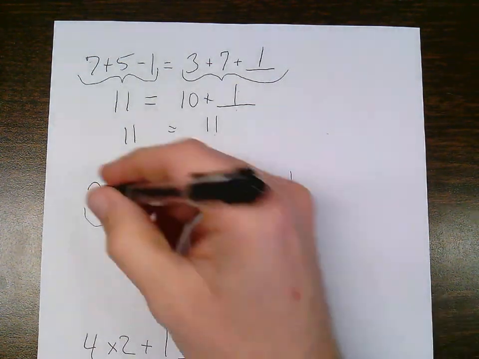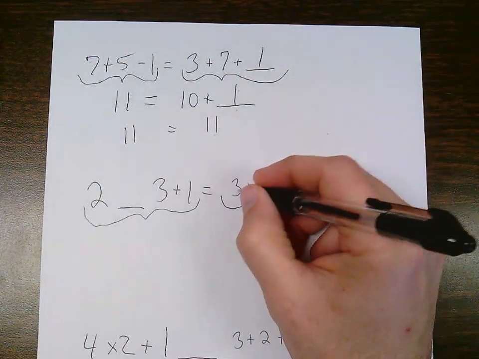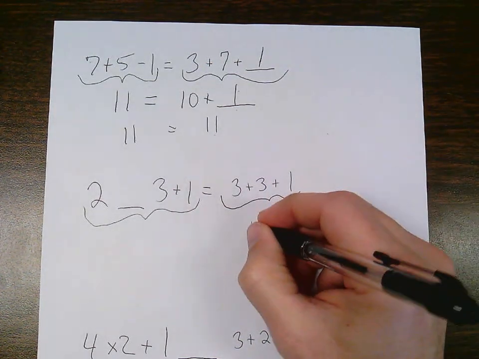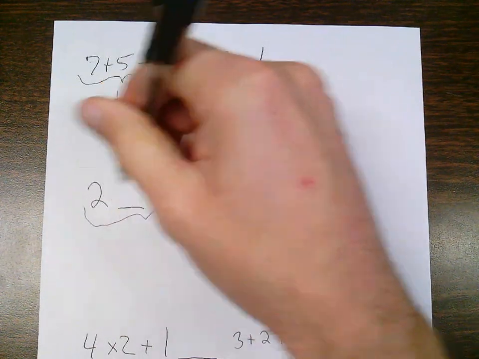So now I do the side that I know. I don't know this side because that's blank. So I'll do the side that I know. 3 plus 3 is 6, plus 1 is 7. Bring down my alligator, and now I need to take care of this side.